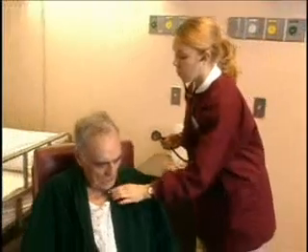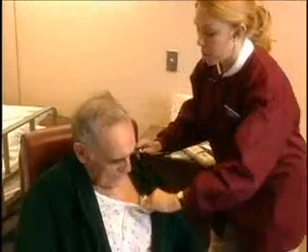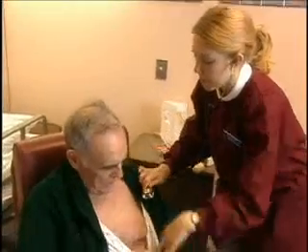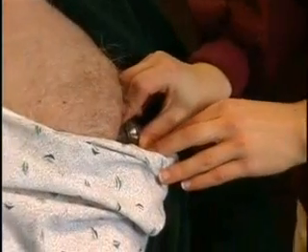Okay. I'm going to locate the space between the 5th and 6th rib, like this. And then I'm going to move my fingers to the mid-clavicular line. Right. And that's where I place my diaphragm. Exactly. Now, do you hear the heartbeat? The lub dub? I hear it.